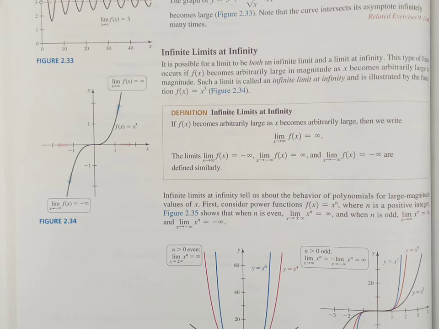And so any polynomial whose lead term has an odd exponent, and we're going to look at this more closely, ignoring whether it's positive or negative, as we go to positive infinity, the value is going to go to positive infinity. And as we go to negative infinity, the value is going to go to negative infinity. Is that okay? That's if your biggest exponent is odd. It's always going to be basically that shape.